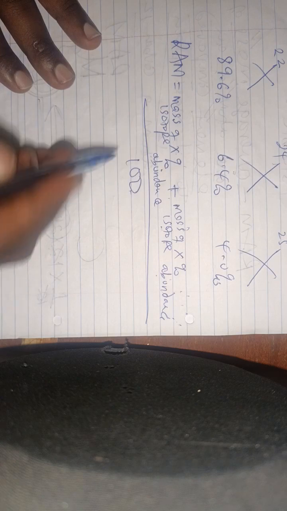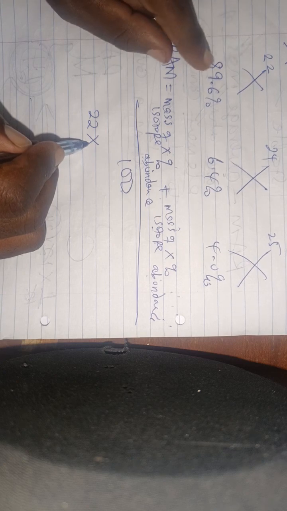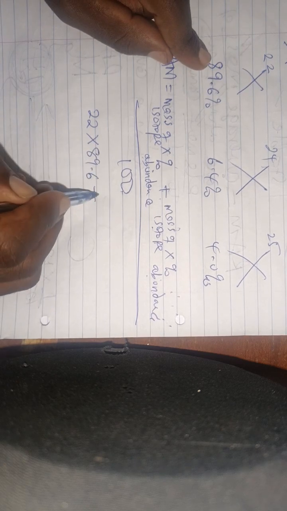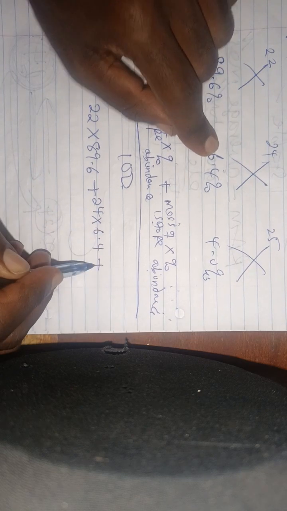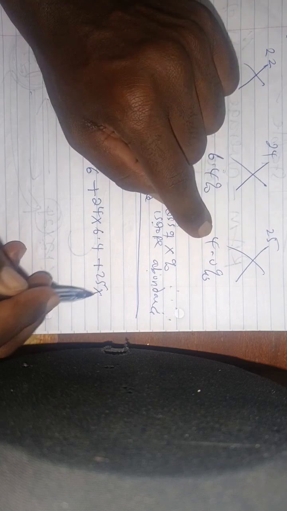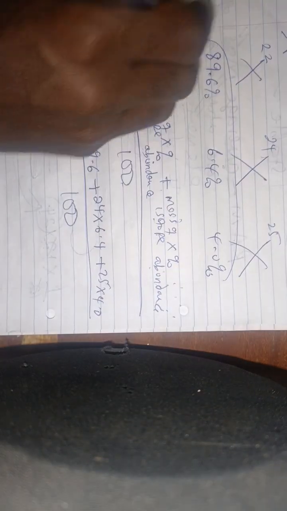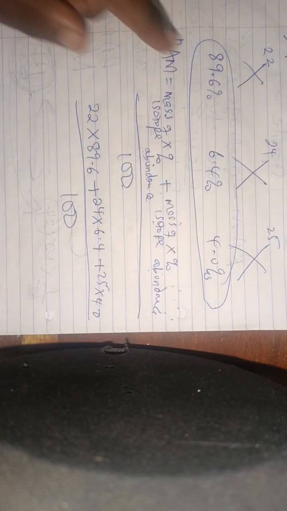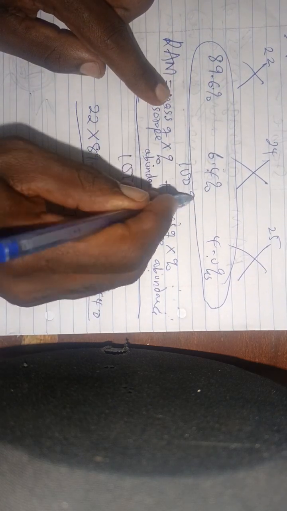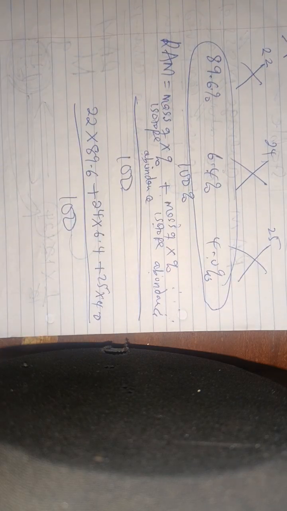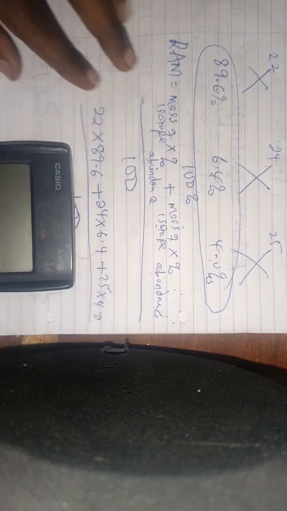So let's begin our business. Mass of isotope for the first case, 22 times percentage abundance, 89.6, plus mass of isotope, 24, percentage abundance, 6.4, plus mass of isotope, 25 times percentage abundance, 4.0. Then we divide by 100 because the total percentages must add up to 100. So if you say 89.6% plus 6.4% plus 4.0%, it must be 100%. So we shall pick our calculator and plug these values into it for us to get the answer.